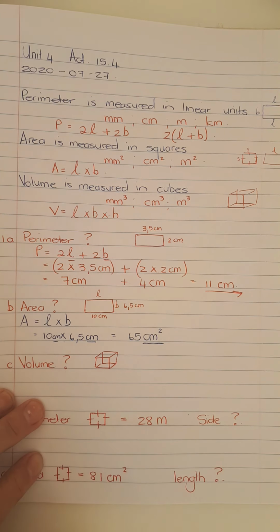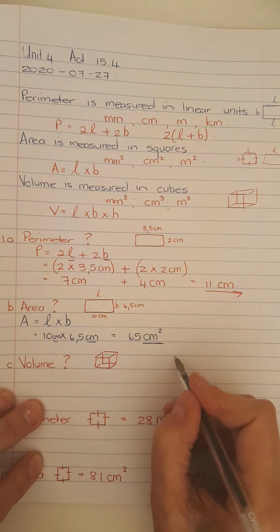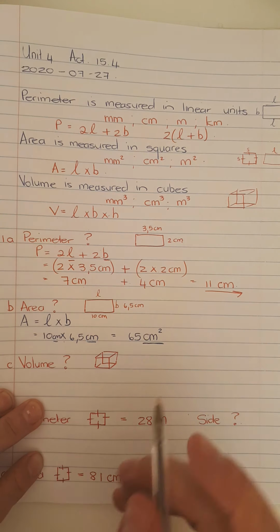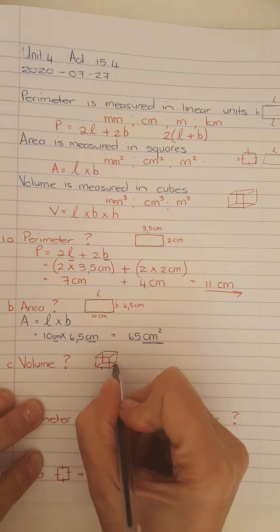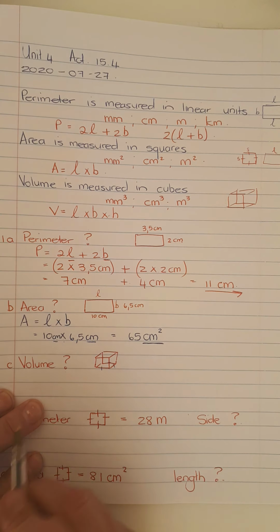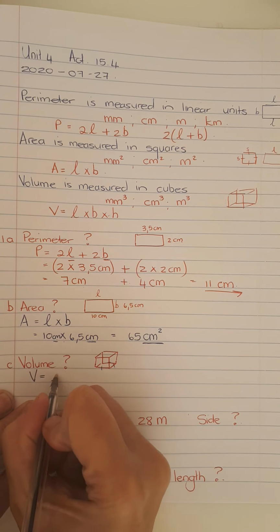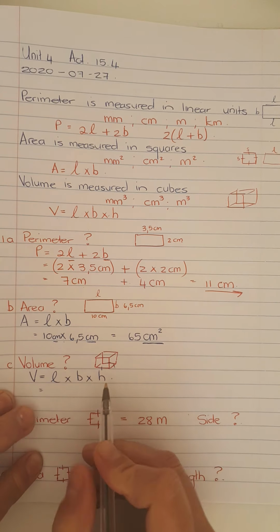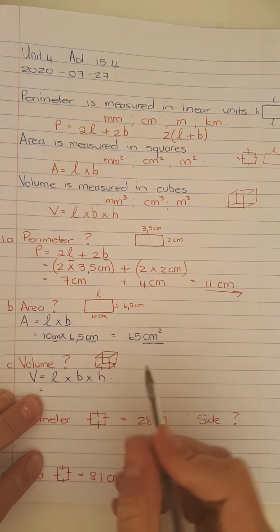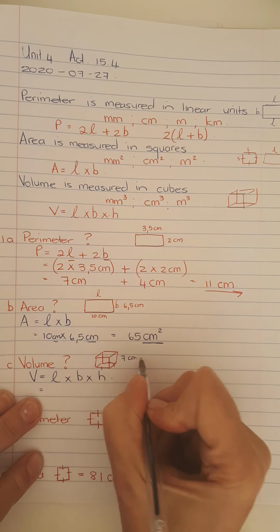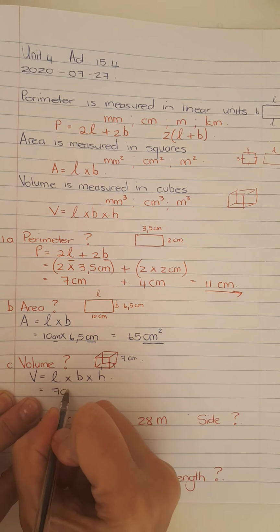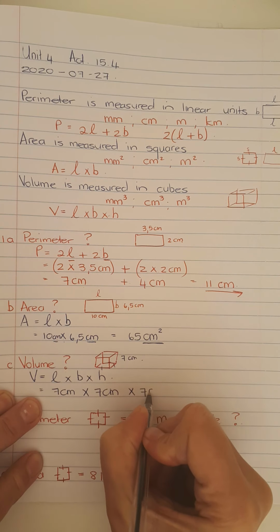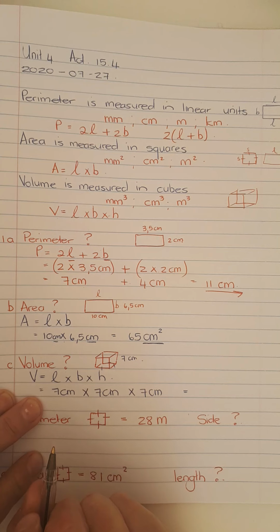Now a cube, you must know this. All of the sides of a cube are exactly the same length. That's something that you must know. So the length and the breadth and the width, the depth are all the same. Volume equals length times breadth times height. Then I end up saying, well, they told me it's 7 centimeters. So that will be 7 centimeters times 7 centimeters times 7 centimeters. If you do it this way, you will not make a mistake.